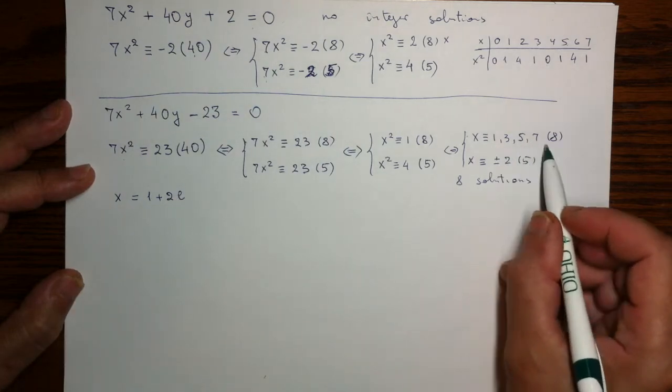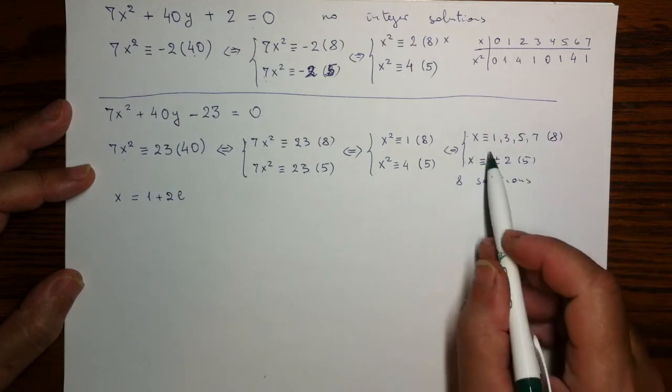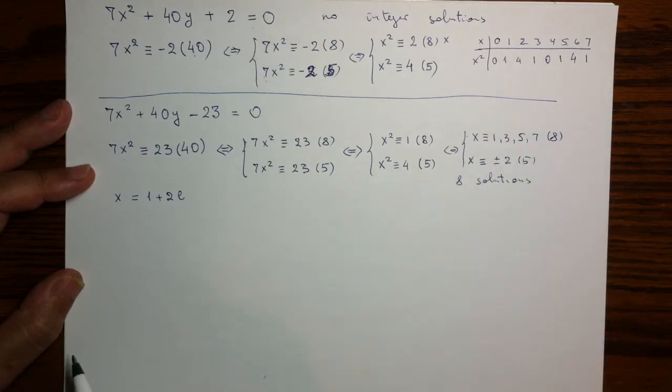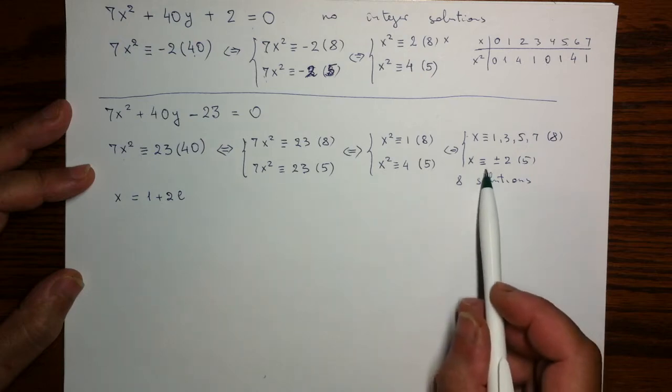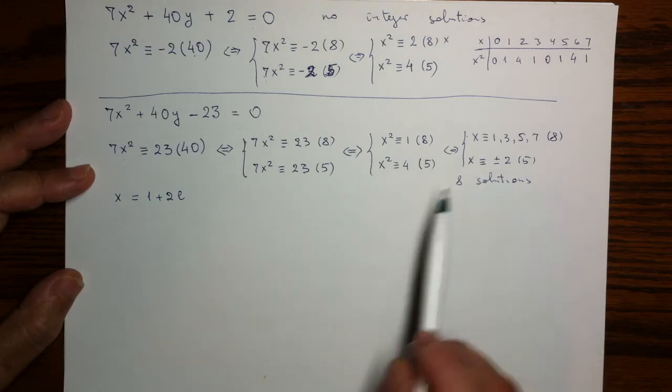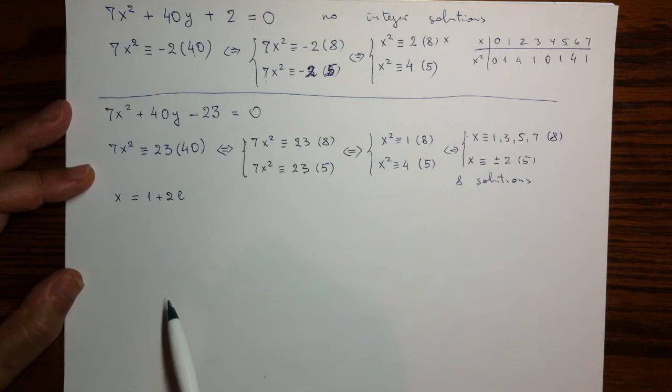That is equivalent to the first 4 congruences. And using this template, we can see when such x has remainders plus or minus 2 modulo 5.